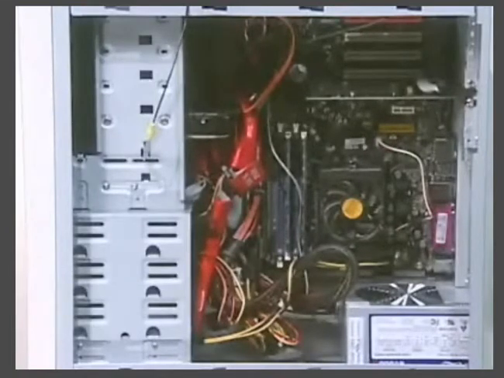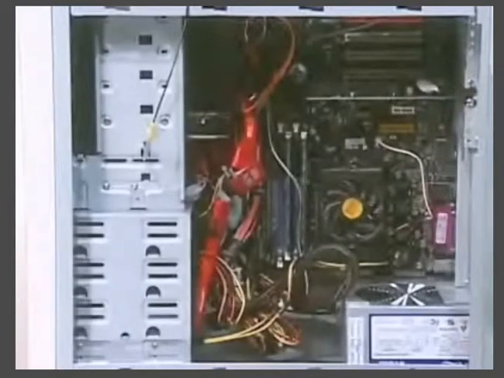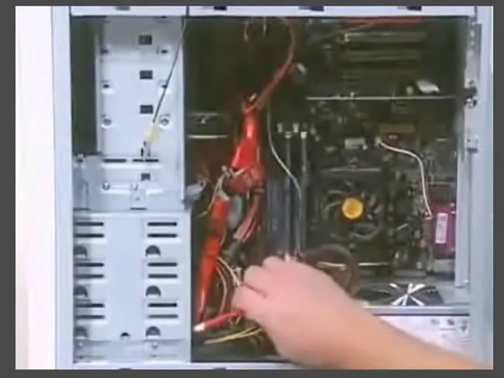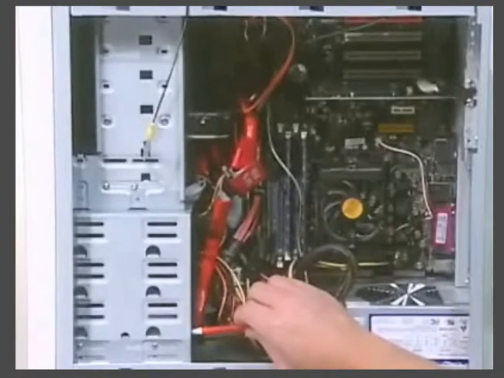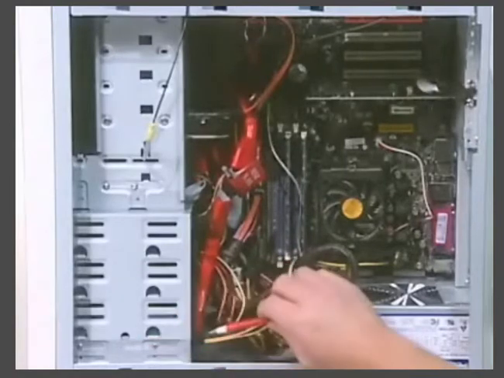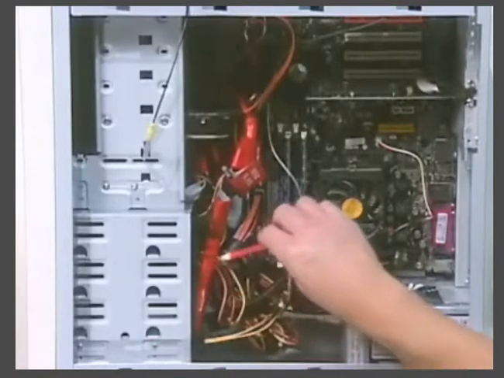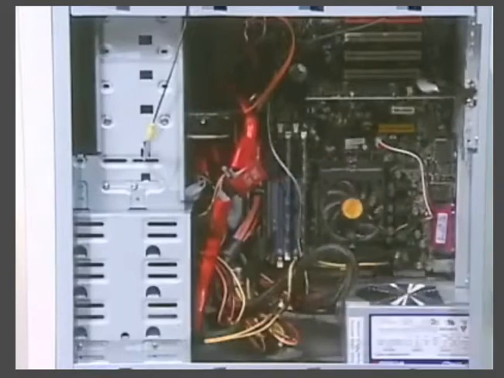In addition, we also have our DVD or CD drives. In this system, the DVD drive is implemented right here. You're seeing the back end. You're probably familiar with the front end where you have the tray that comes out where you put the disk and close. This is what it looks like from the back. It's got a power connector and a cable that connects it to the motherboard as well.